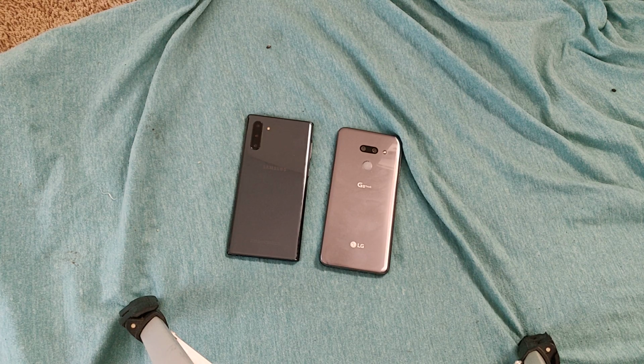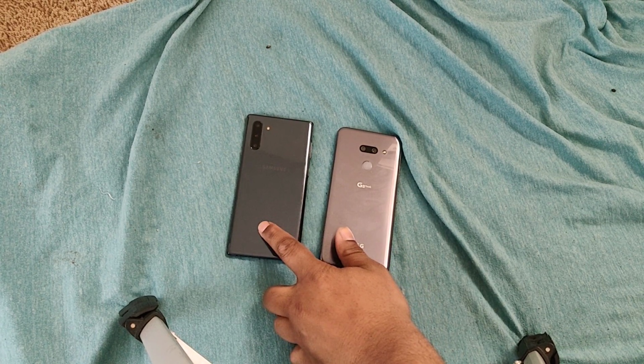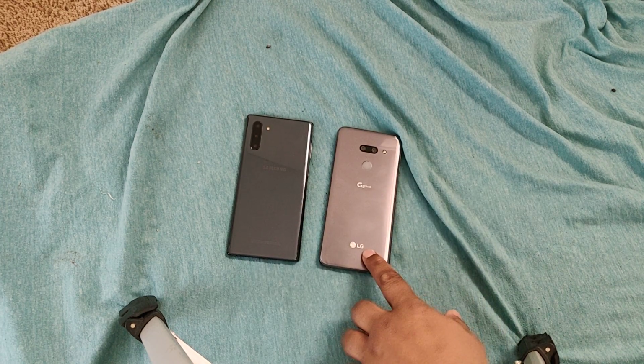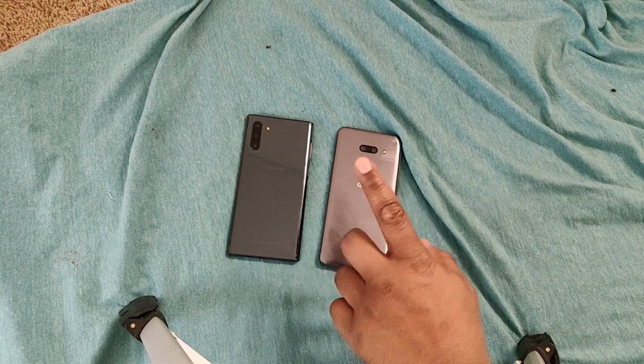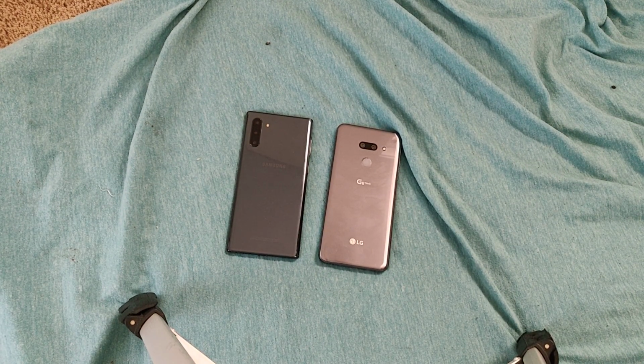So, specs: Snapdragon 855 on both of these, 6 gigabytes of RAM on the G8. The Note 10 has 8 gigabytes of RAM. The G8 has 128 gigs of internal storage. The Note has 256 gigs of internal storage. This has UFS 3.0 storage. This has micro SD card expansion up to 2 terabytes. So pick your poison, whichever one you want.